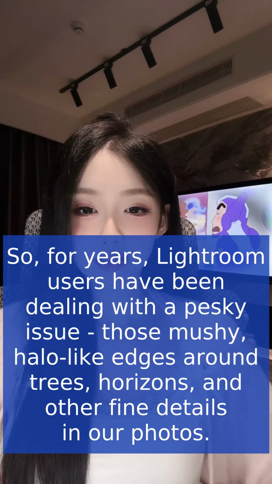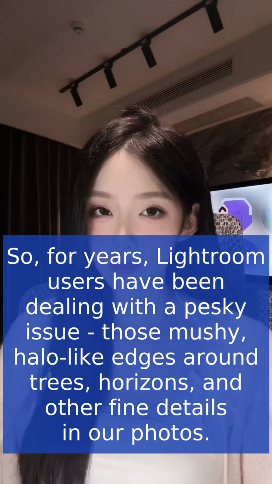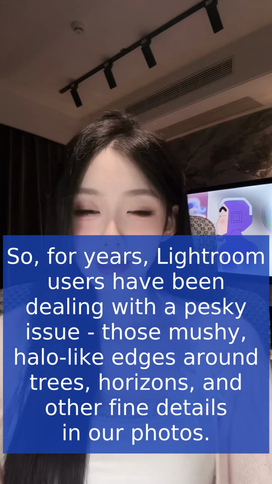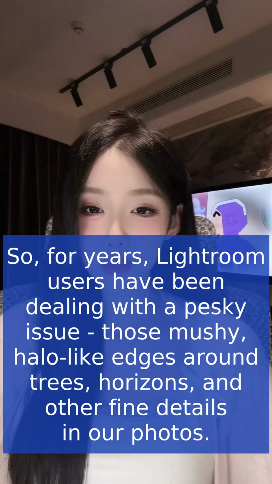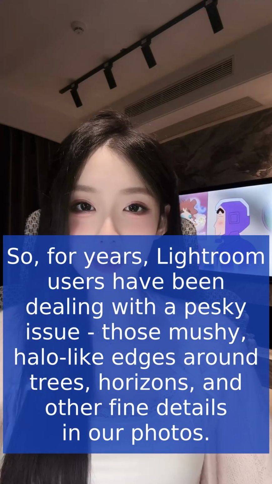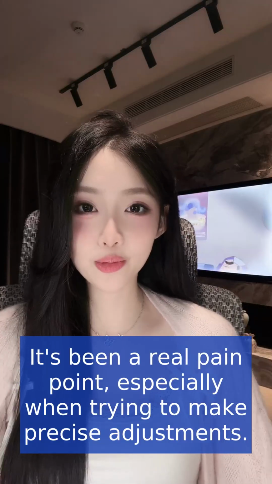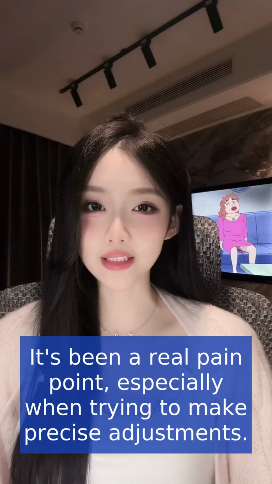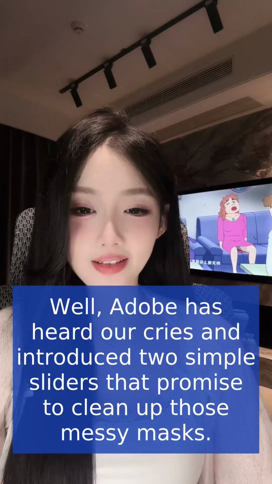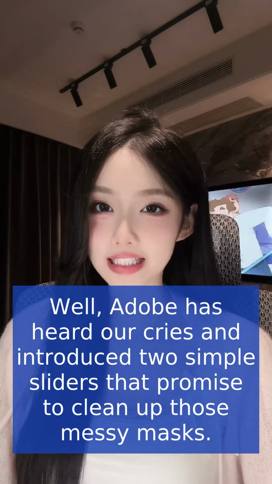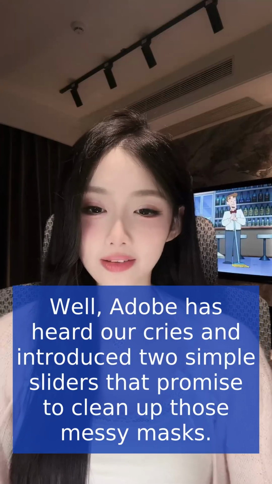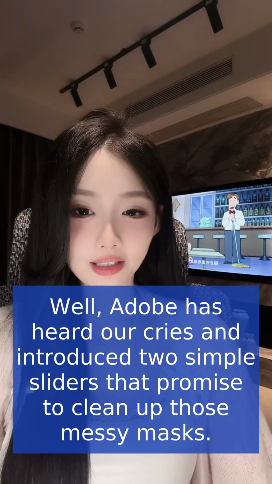So, for years, Lightroom users have been dealing with a pesky issue: those mushy, halo-like edges around trees, horizons, and other fine details in our photos. It's been a real pain point, especially when trying to make precise adjustments. Well, Adobe has heard our cries and introduced two simple sliders that promise to clean up those messy masks.